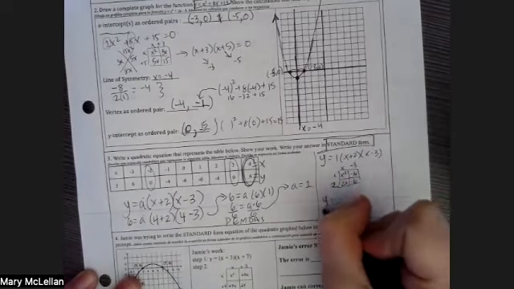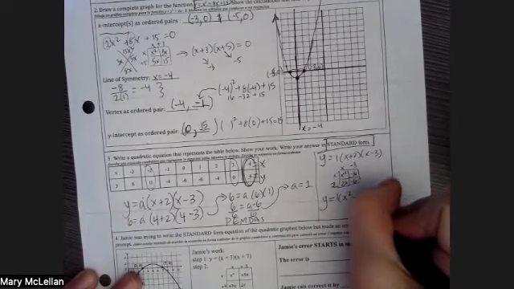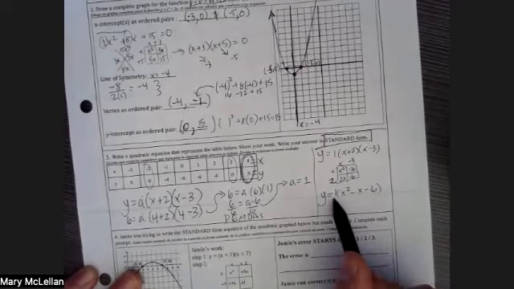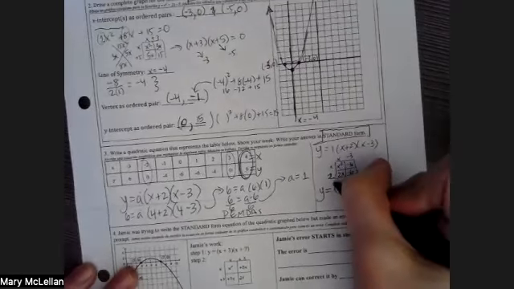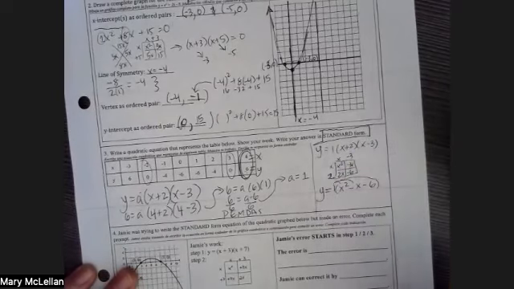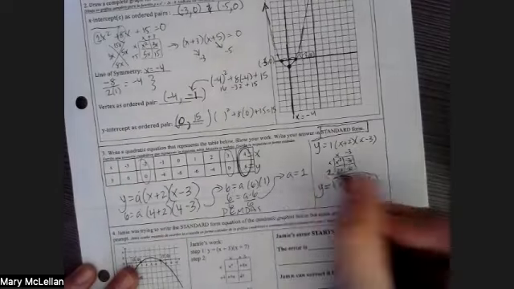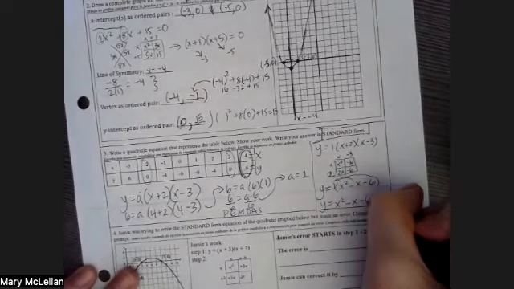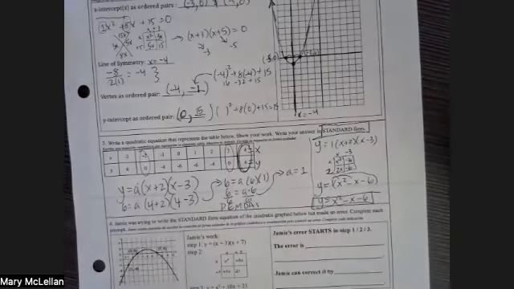And that gets me y equals 1 times (x squared minus x minus 6). You don't really have to write this 1 here because 1 times anything is itself, but I'm doing this so that I have this last step shown in case a doesn't happen to be 1. Anyway, this becomes y equals x squared minus x minus 6 because I distributed the 1 into my equation.